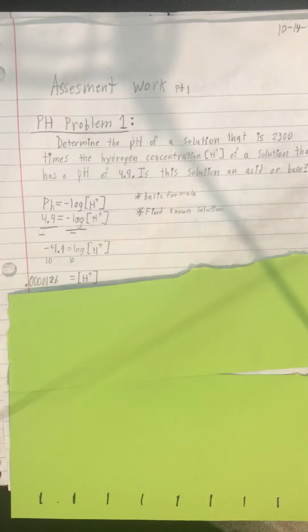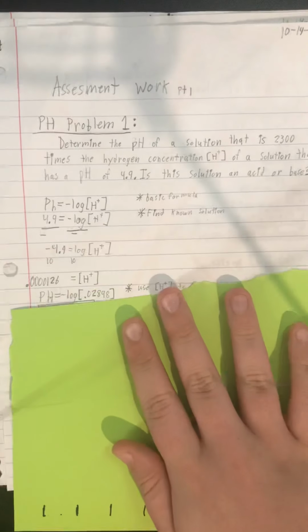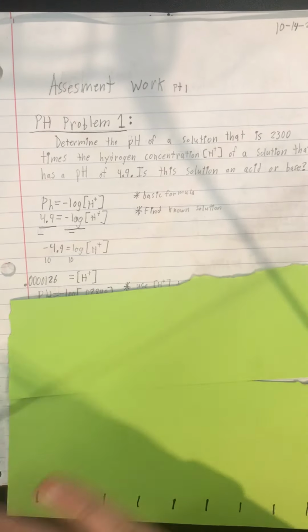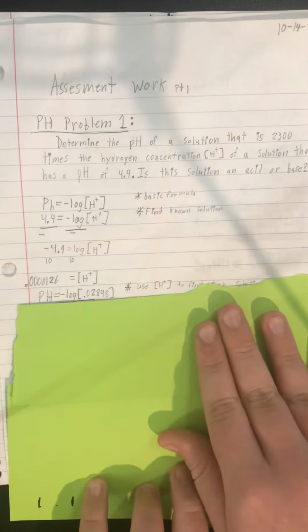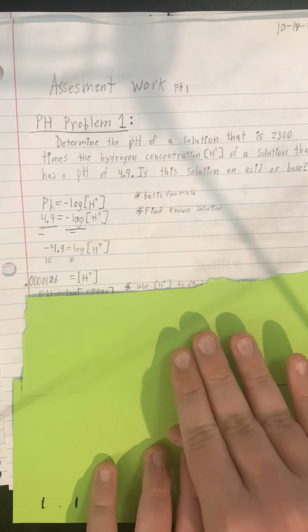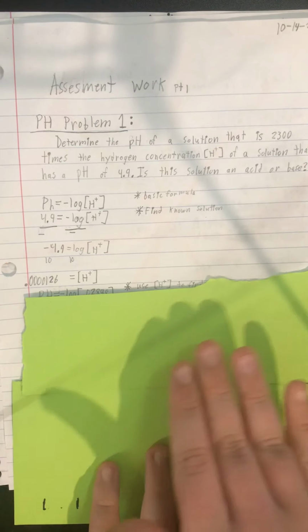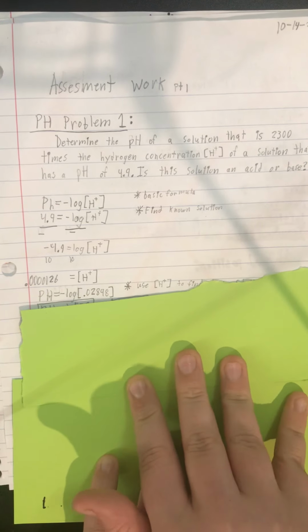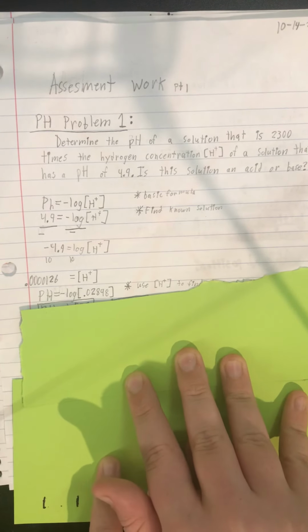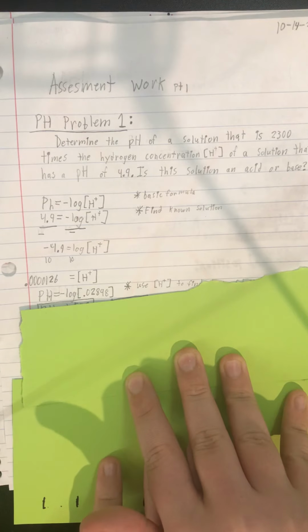Now that we have this, we can get the H+. That's what we need to do first. So we multiply this number by 2,300, and then we can plug it into a new formula to find the pH of this solution, which is what we want, or one of our answers. So plugging it in, pH is equal to the negative log of 0.02898.